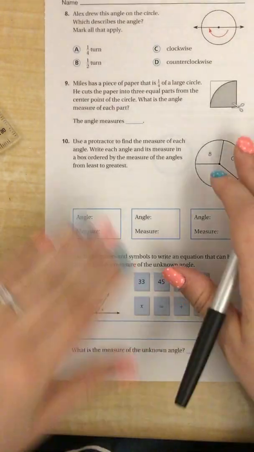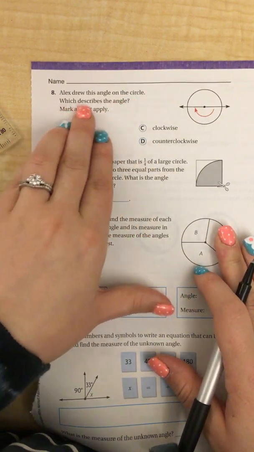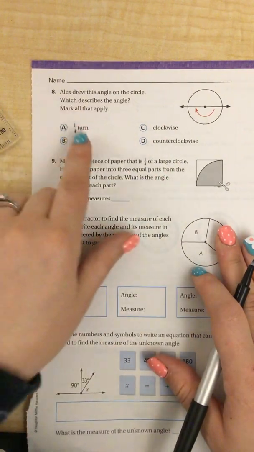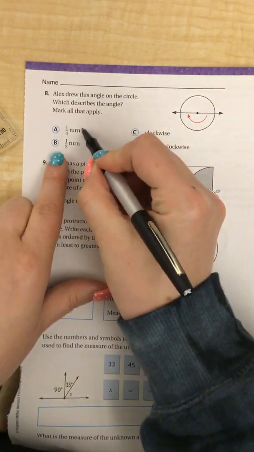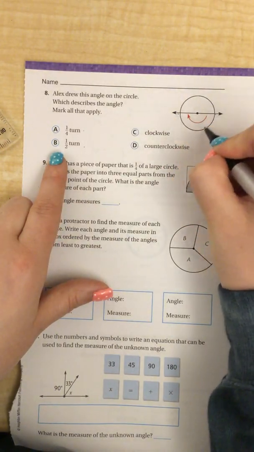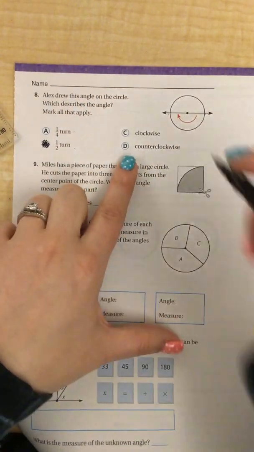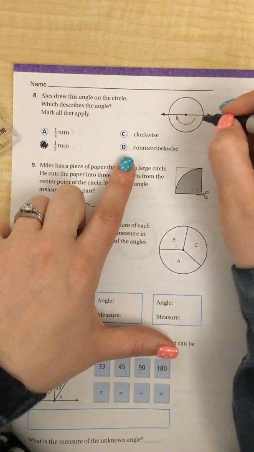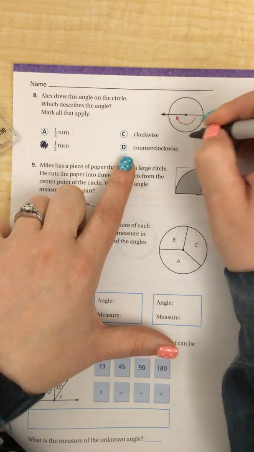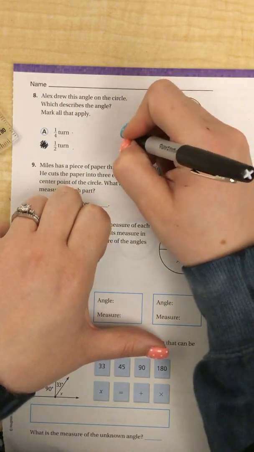Moving on, question number 8. Alex drew this angle on the circle, which describes the angle. Mark all that applies. So when you see that, always check all the options. So these two are deciding, is it a 1/4 turn or a 1/2 turn? Well, going from here to here, I can see that's half the circle, so I know it's a 1/2 turn. And then I have to decide which direction the turn is going. Is it following the way a clock moves, or is it going the opposite direction of a clock? And I can see it's going the same direction that a clock hand moves. So it is clockwise.